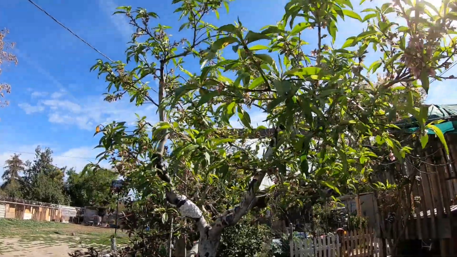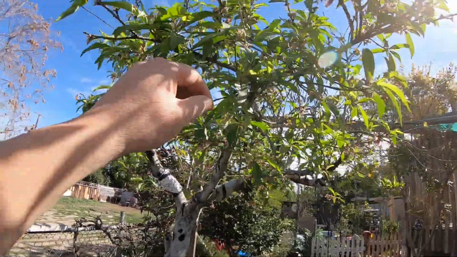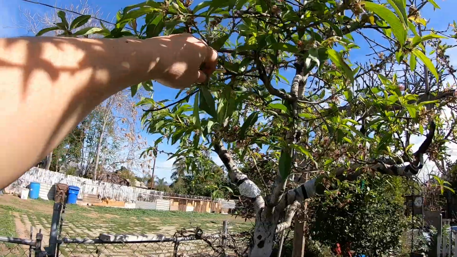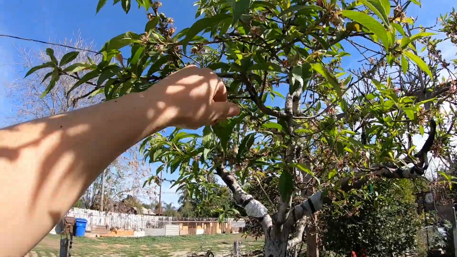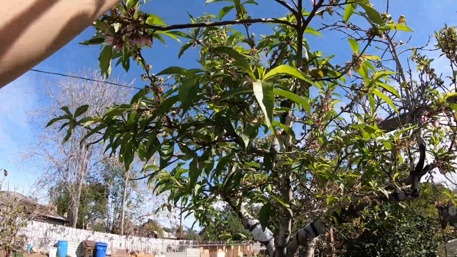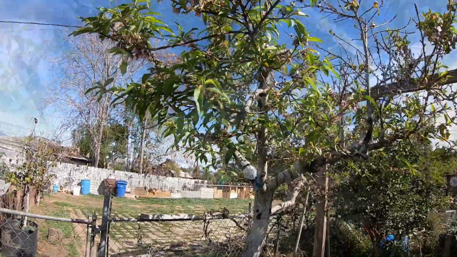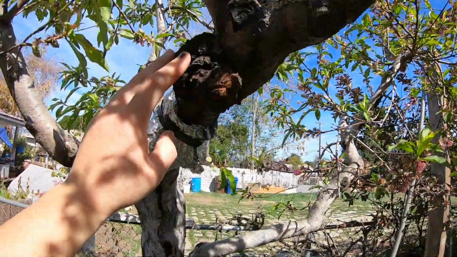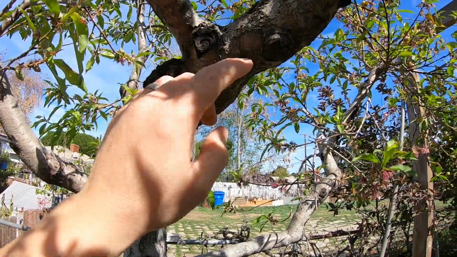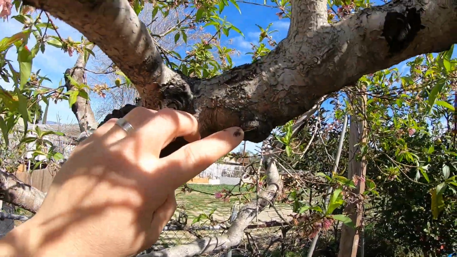So it is looking good. I will continue cutting all the fruit off, and that's what I'm going to do. So far so good. So just like this one was bulky, sticking out, this one is getting bumpy.